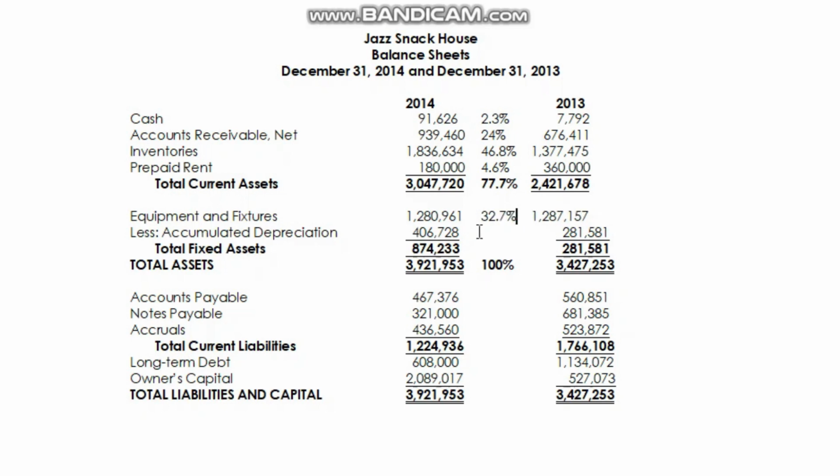And then accumulated depreciation, 406,728 divided by 3,921,953. You have 10.4%. And then 874,233 divided by 3,921,953, we have 22.3%.